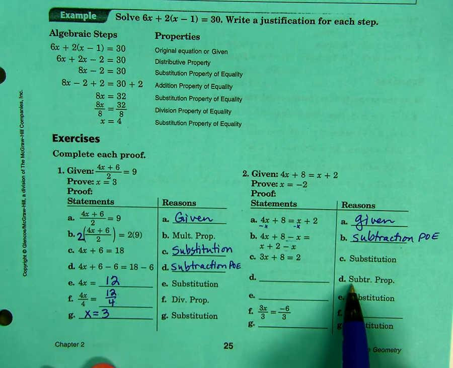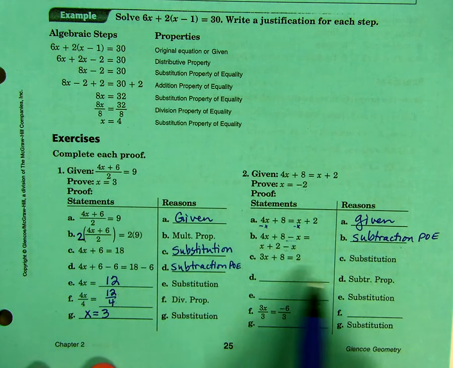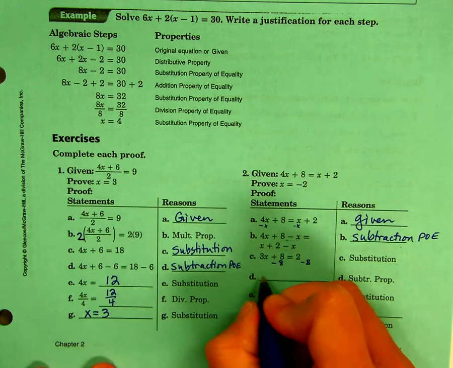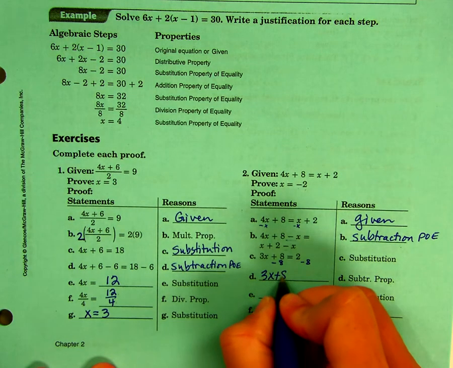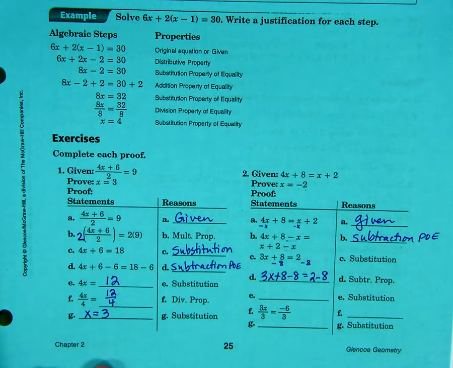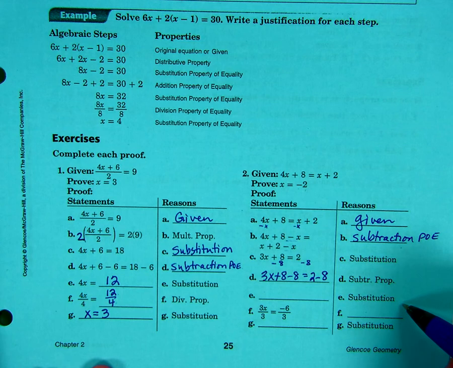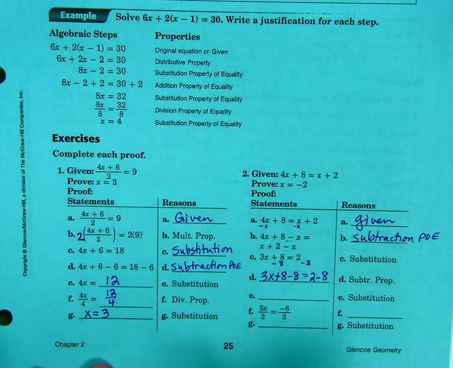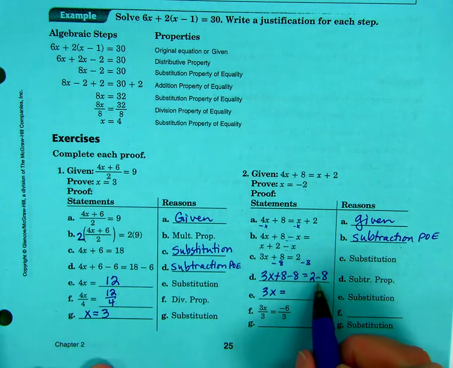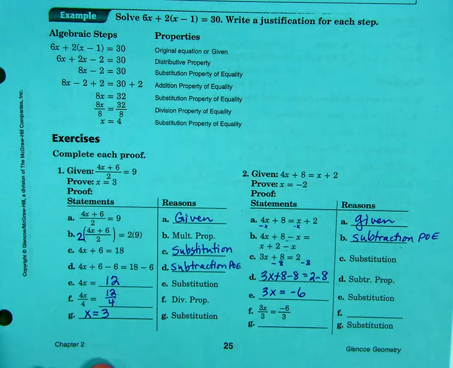Now they want us to use the subtraction property of equality up here. So you know what? I'm going to subtract 8 from both sides. So I'm going to have 3x plus 8 minus 8 is equal to 2 minus 8. Now they want us to substitute equivalent values. Well, 8 minus 8 is just 0. I'm going to leave that off this left side. Now I need to substitute an equivalent value of 2 minus 8. That's negative 6.